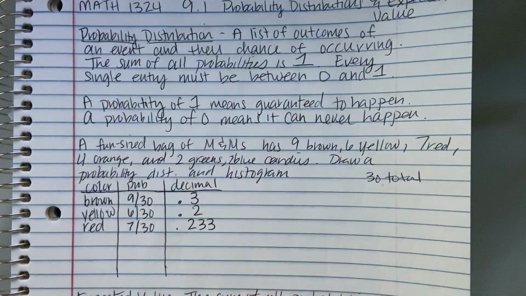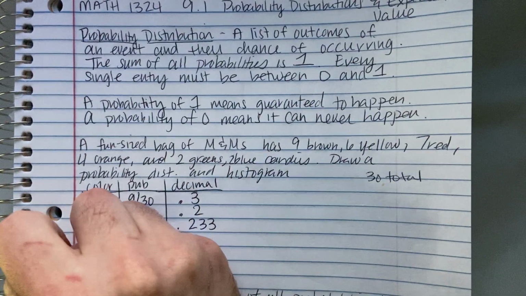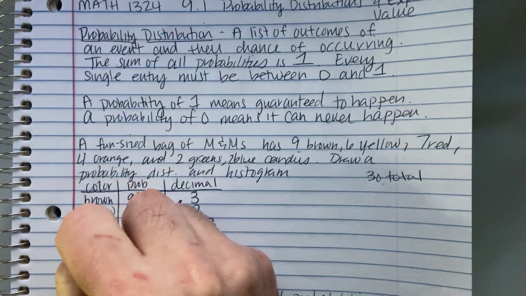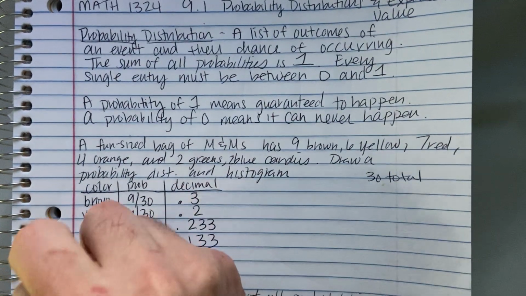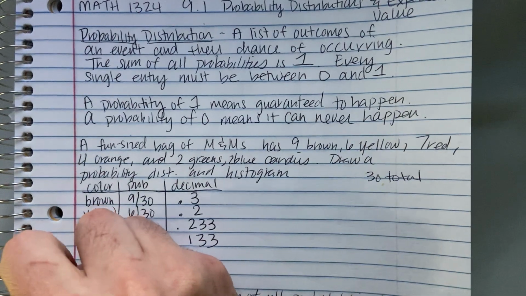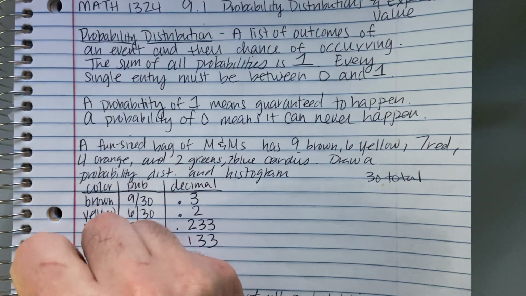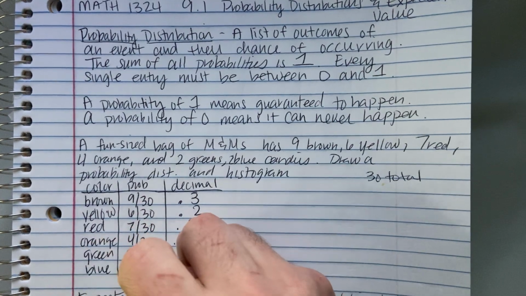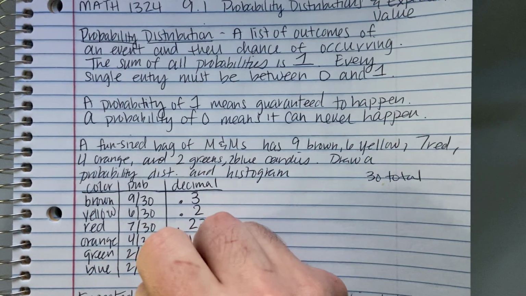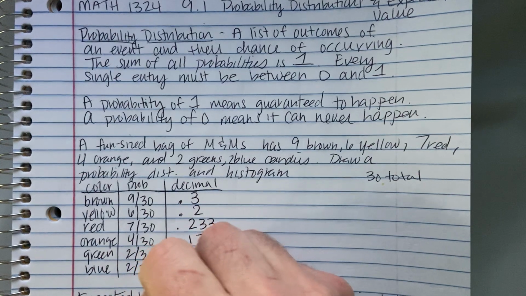We'll go 3 decimal places. Orange, 4 out of 30, which is 0.133. Then we've got green and blue, which are both 2 out of 30, which is 0.067.